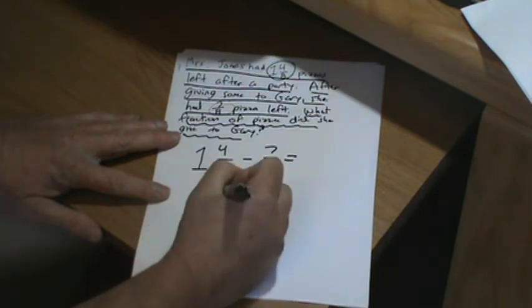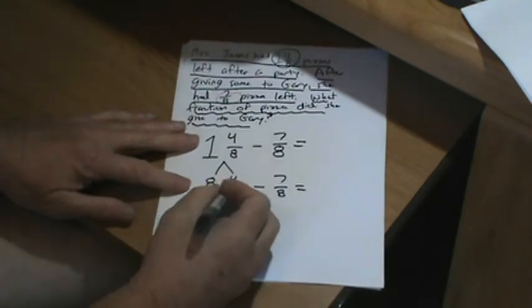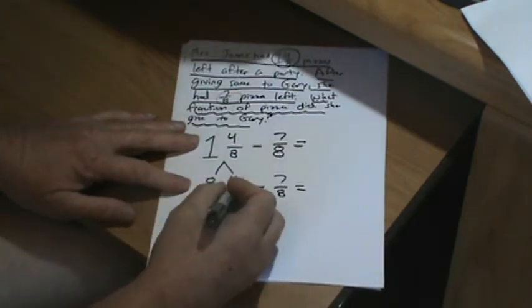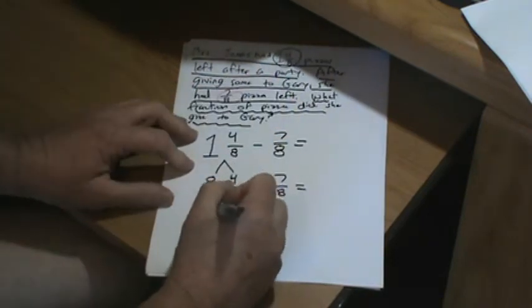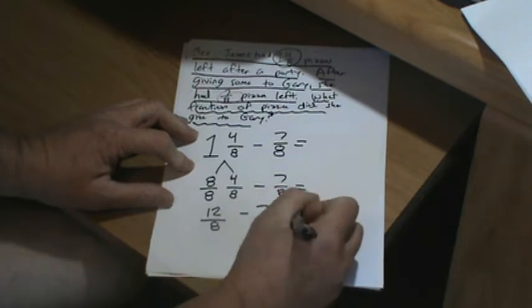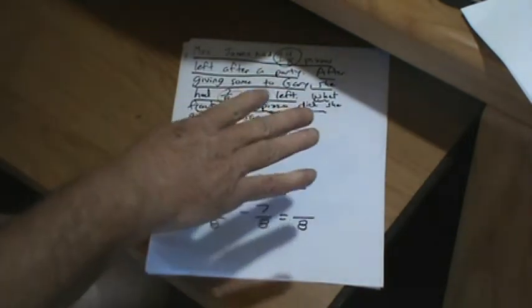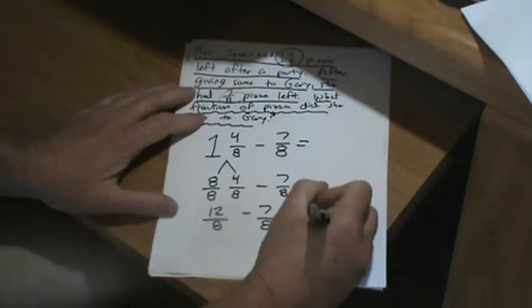And then minus 7/8 equals, so now let's do this again. When we say, okay, we have 8/8 and 4/8, what is that going to become? Well, 8 plus 4, 8, 9, 10, 11, 12 is 12/8 minus 7/8. Now remember, the denominator doesn't change, that remains 8. And 12 minus 7, what's 12 minus 7? 8, 9, 10, 11, 12, it's 5. So she gave Gary 5/8 of the pizza. Let's prove that another way.